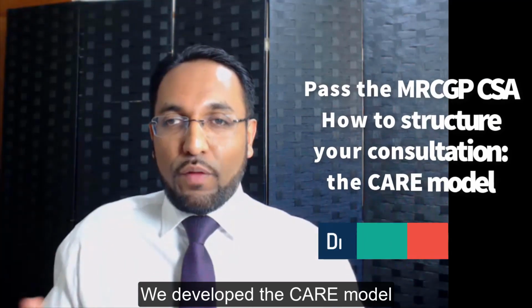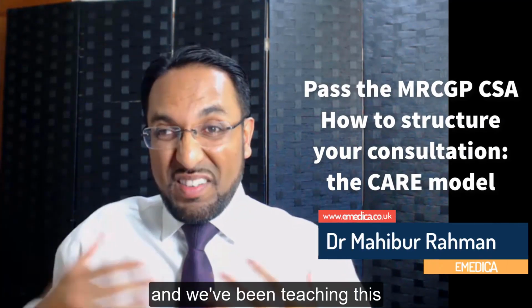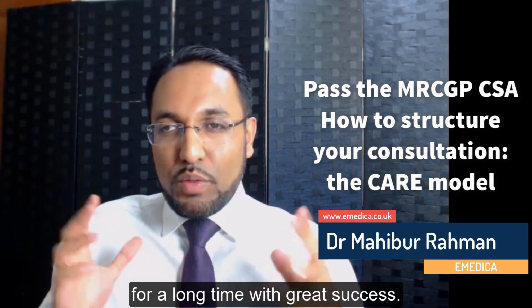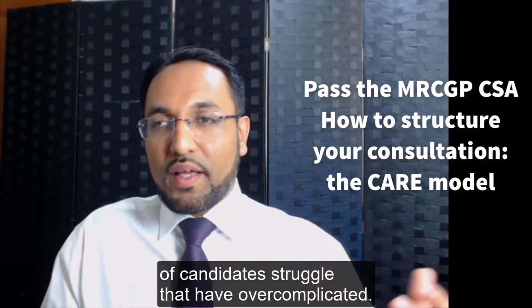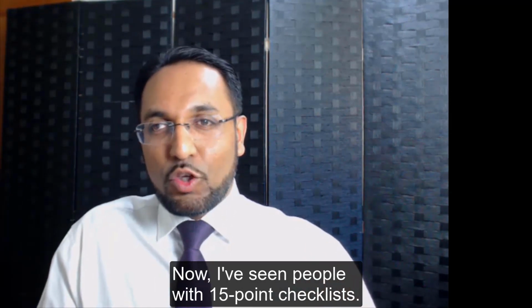We developed the care model, or the care structure, for CSA, and we've been teaching this for a long time with great success. We deliberately wanted something simple because I've seen a lot of candidates struggle that have overcomplicated. I've seen people with 15-point checklists. No wonder you're missing things.